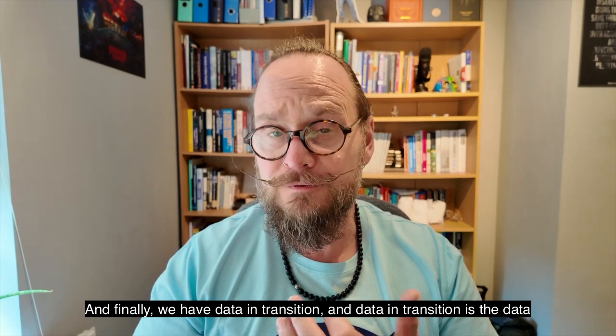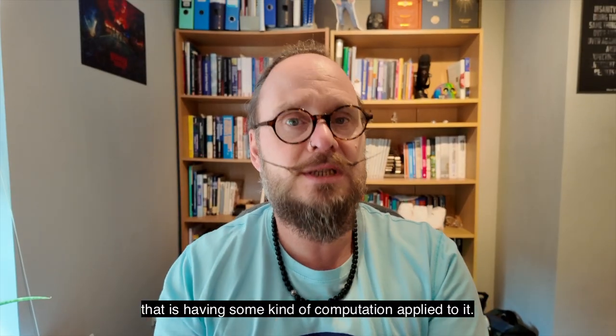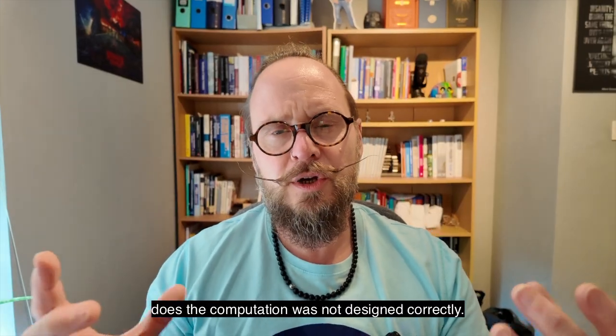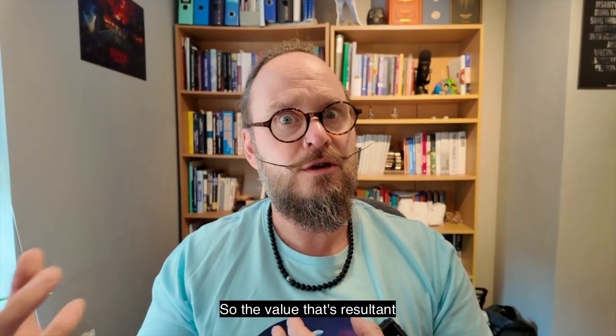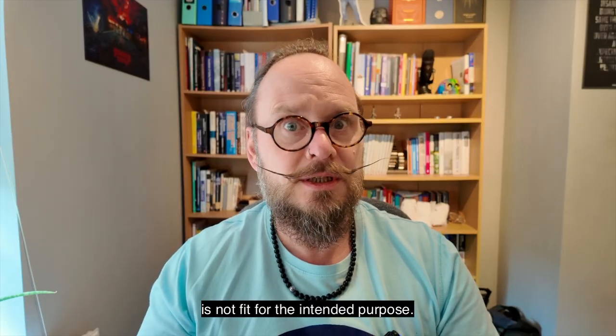And finally, we have data in transition. And data in transition is the data that is having some kind of computation applied to it. And here, perhaps, maybe the algorithm that does the computation was not designed correctly. So the value that's resultant is not fit for the intended purpose.